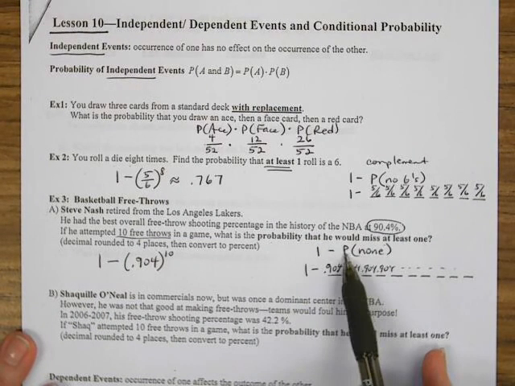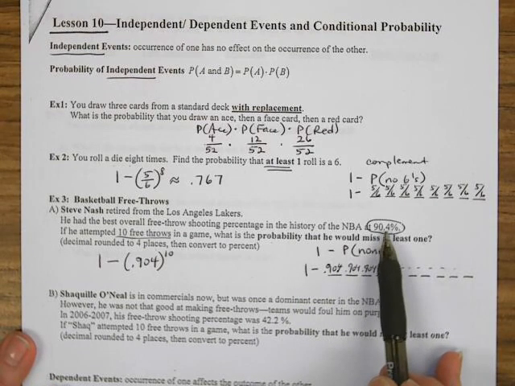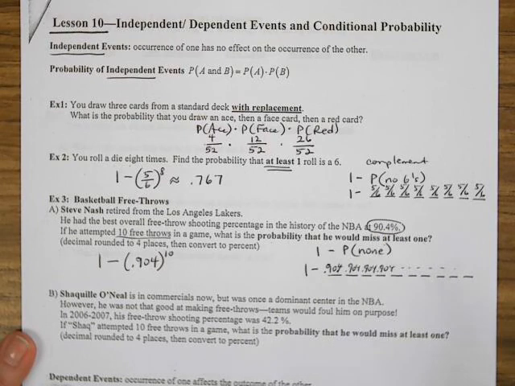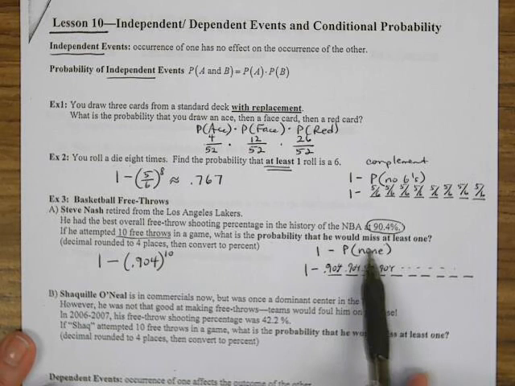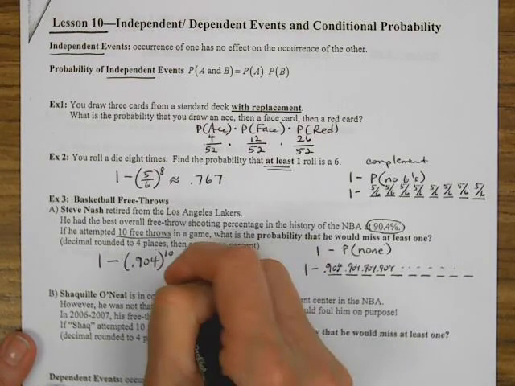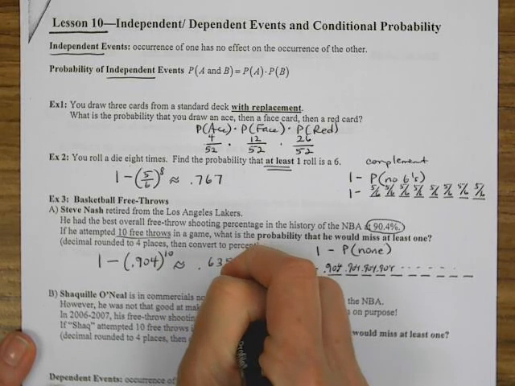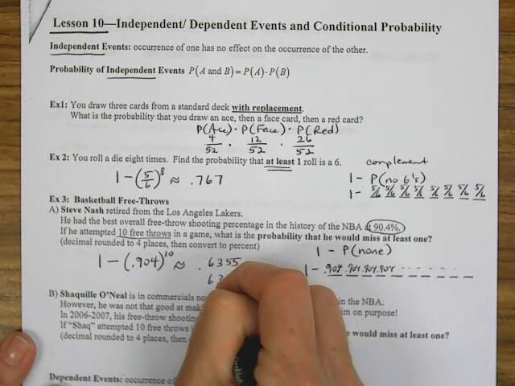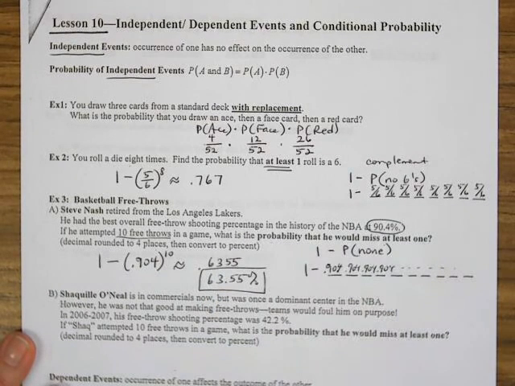That's again the probability that he would miss none. That comes out to be approximately 0.6355, which would be about a 63.55% chance that he would miss at least one, even though he's such a great free throw shooter.